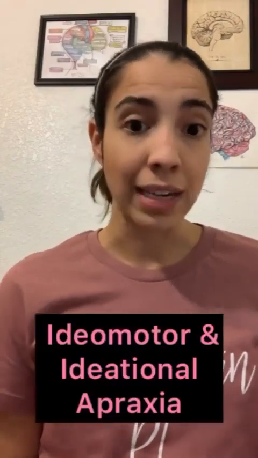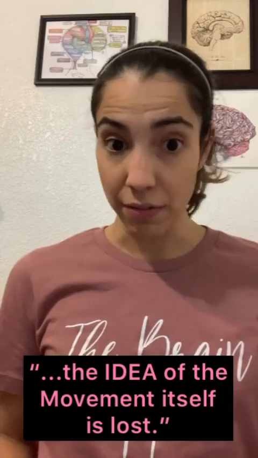There are several types of apraxia. Today we're just going to talk about two, the most common ones that you're going to hear, which are ideomotor and ideational apraxia. Ideational apraxia, I like to remember as: I don't have any idea how to do this movement. I don't have an idea on how to do a movement. Ideational apraxia was described by Liepmann as a disruption of the space-time picture in which the idea of the movement itself is lost.